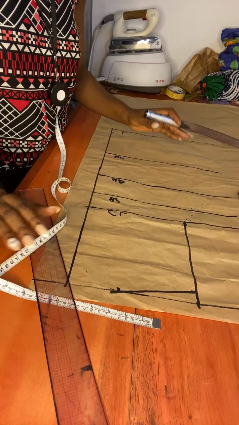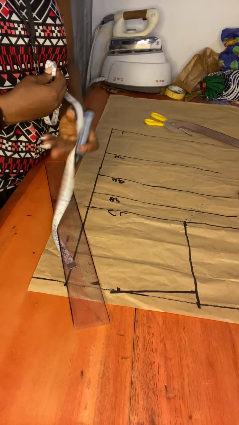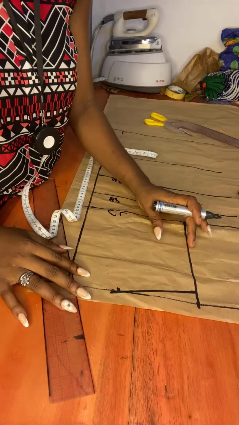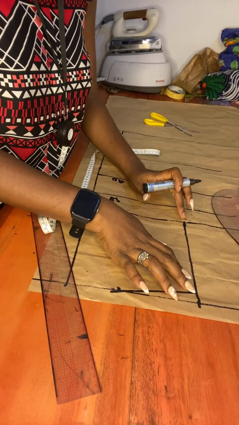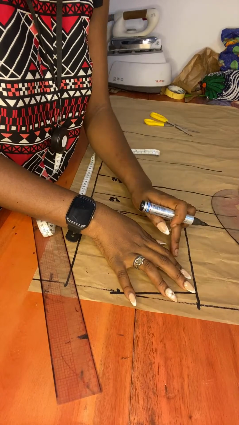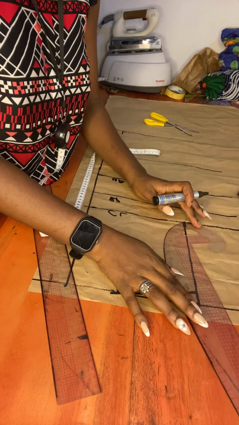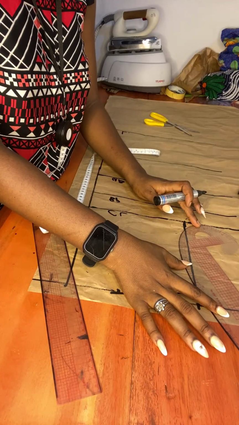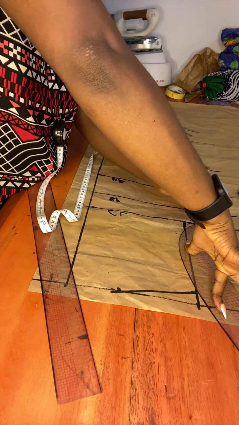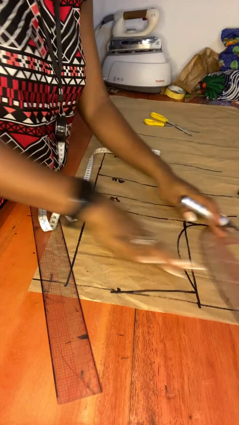Okay, and the next thing we're going to do is I want to get my armhole. So I'll just do that. Of course, you know your armhole from this point to this point, you get the midpoint, go in by half of an inch, and then connect. So that's basically what I'm doing. Even though I'm not doing all of that ceremony, I'm just connecting like so, right?